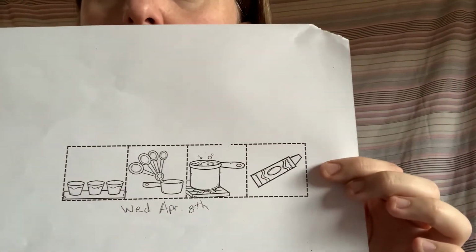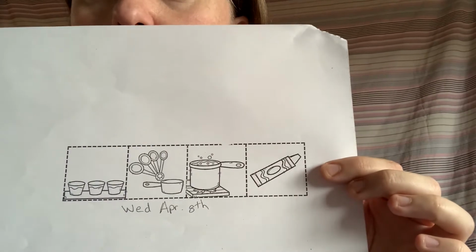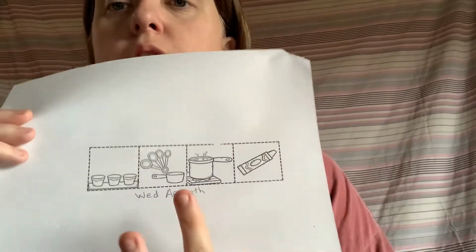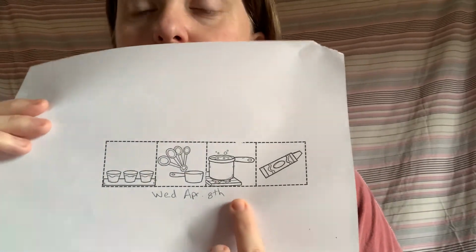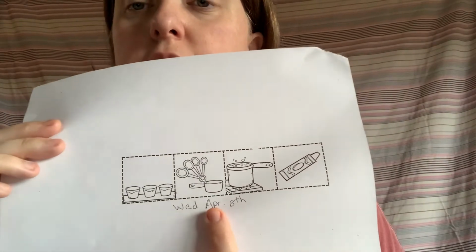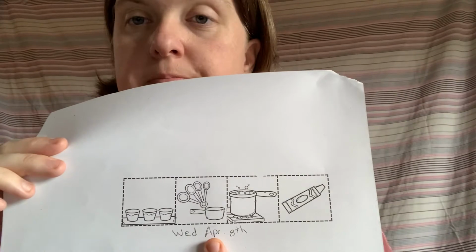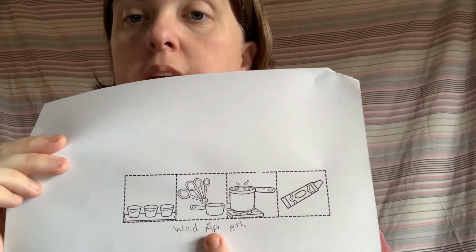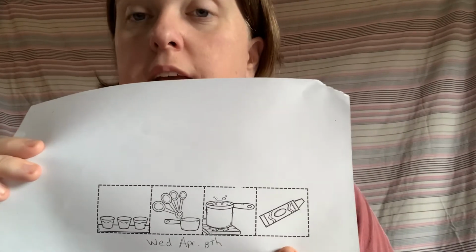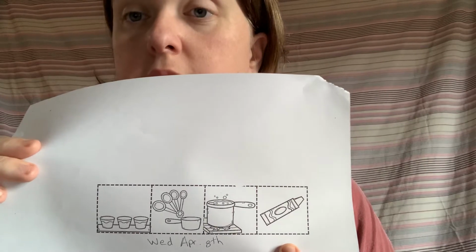Now, if we look at page 9, I'm gonna go ahead and rip mine out. They have the steps here for you, okay? So first you're gonna boil your eggs. Next, you're gonna make your food coloring dye. Then you're gonna decorate your eggs.